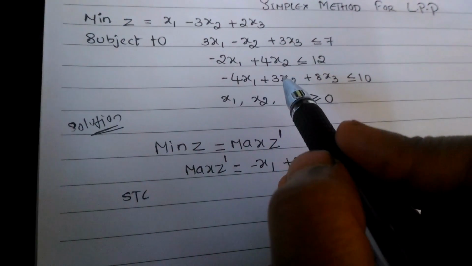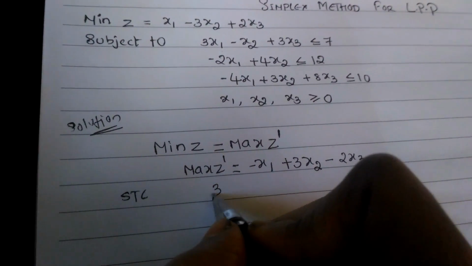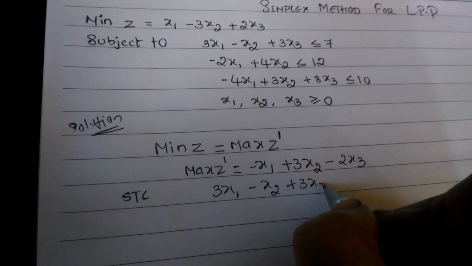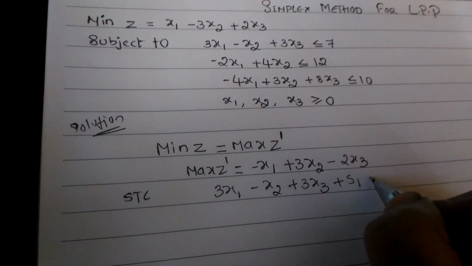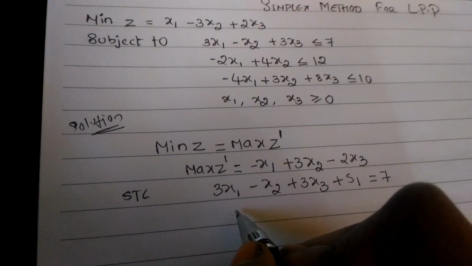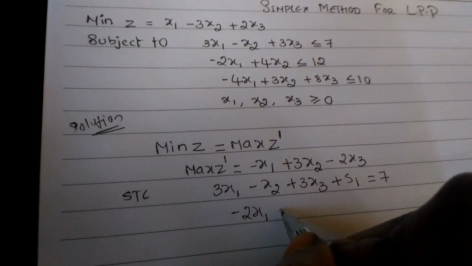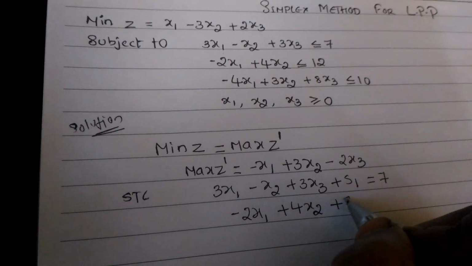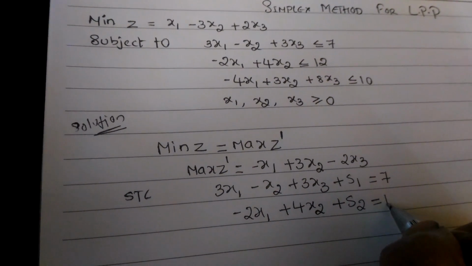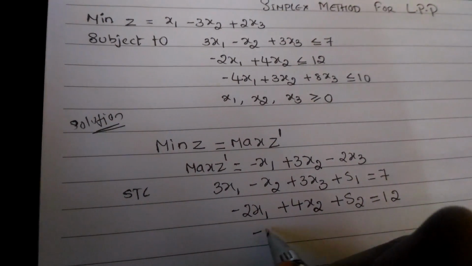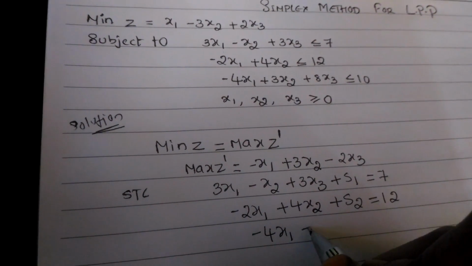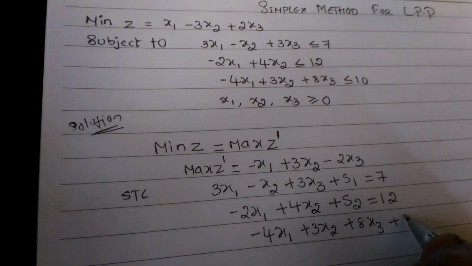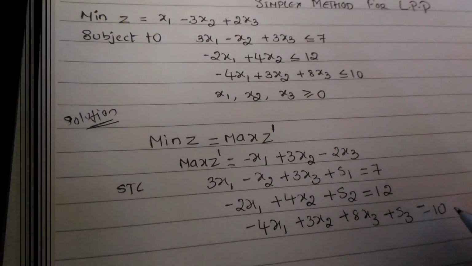For each of these inequalities, we will only add the slack variables. 3 x1 minus x2 plus 3 x3 plus s1 is equal to 7. Minus 2 x1 plus 4 x2. There is no x3, so proceed with only the slack variable, that will be s2, and 12. The third inequality, 4x1 plus 3x2 plus 8x3 plus s3 is equal to 10.